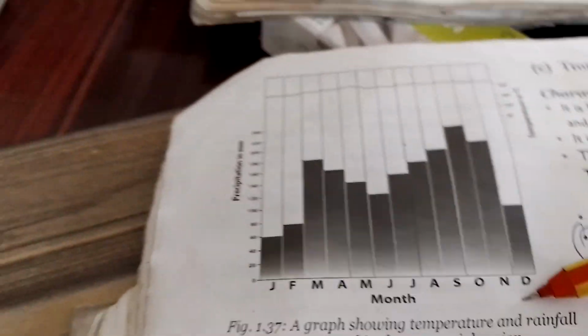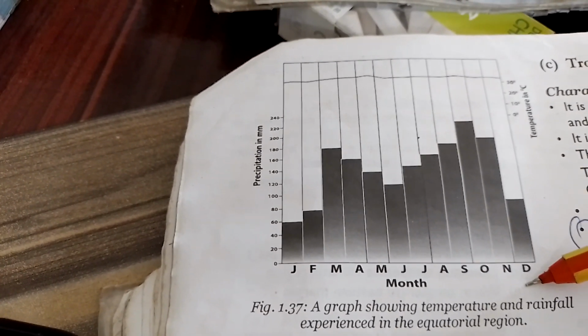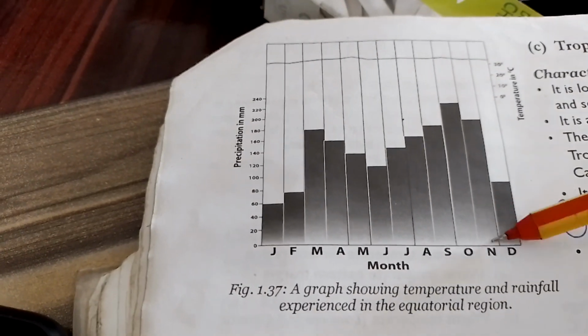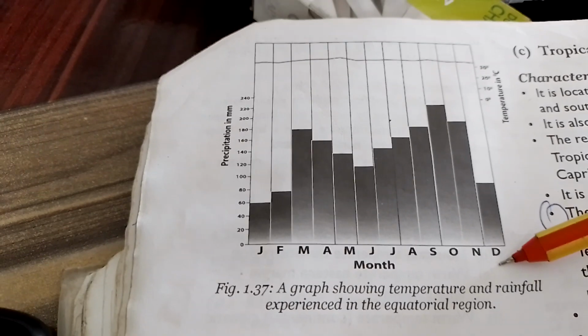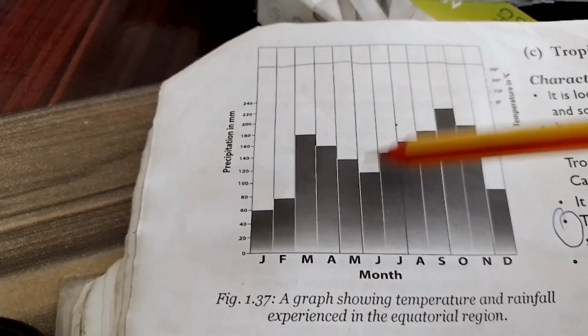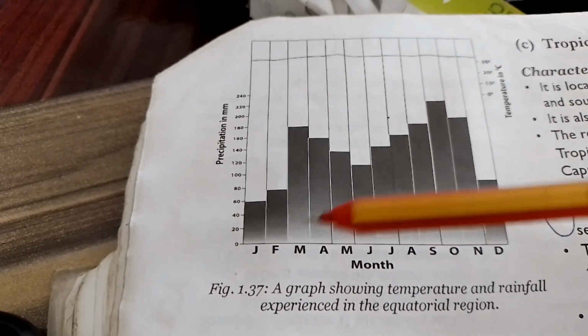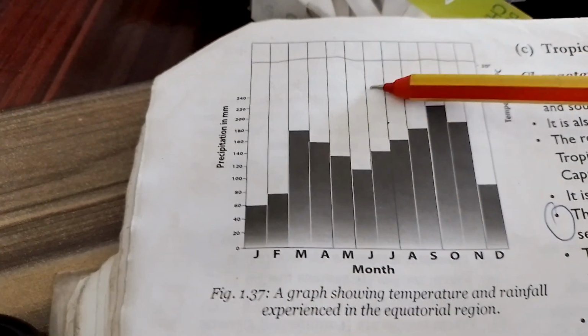During December, the north experiences winter. The northern part of Africa experiences winter in the month of December. Winter means what? Winter means rainfall. So you can see rainfall. Once you see this climate drawn like this, Mediterranean climate, then December and January we have rainfall. This climate belongs to the northern part of Africa.